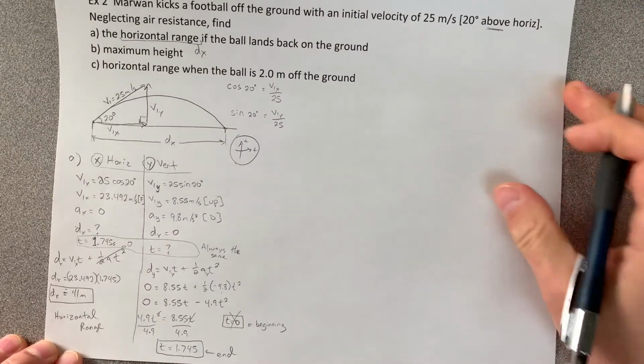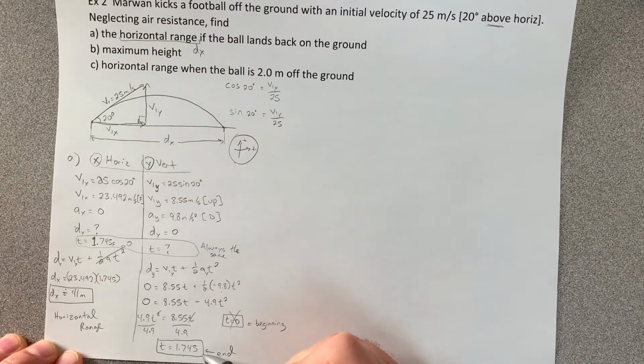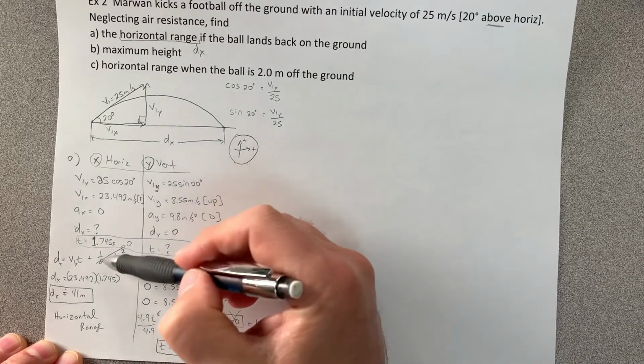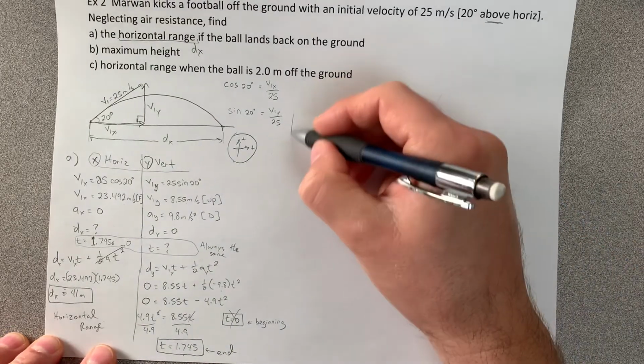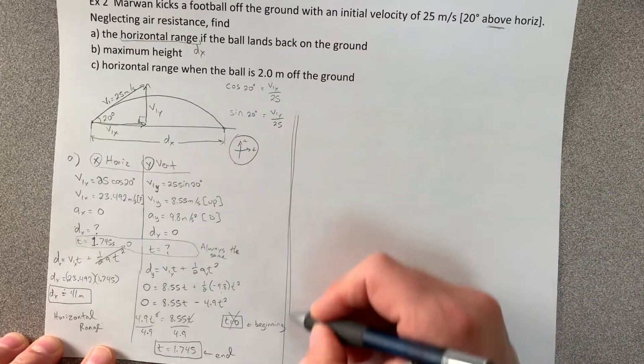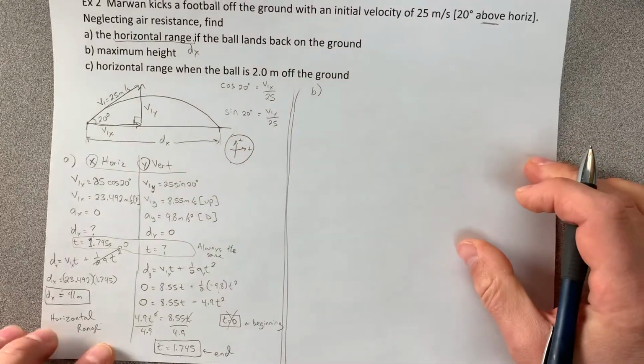I'm a little off the page here. There it is. So I went through in the y direction, found the time. Sorry if you couldn't see that earlier. Then I use the time over here, go through and solve for dx. Let's make kind of a double line here, and we'll see if we can squeeze in b and c on the same page.